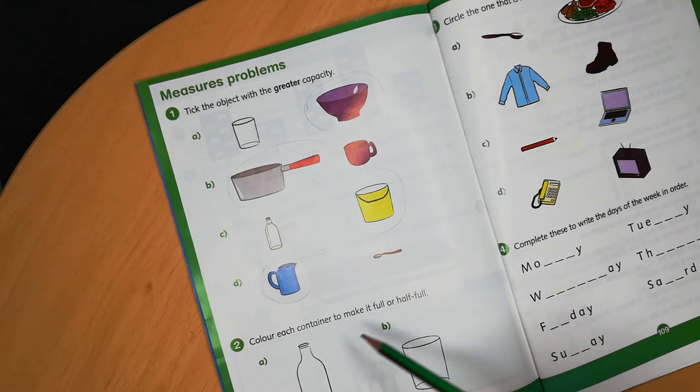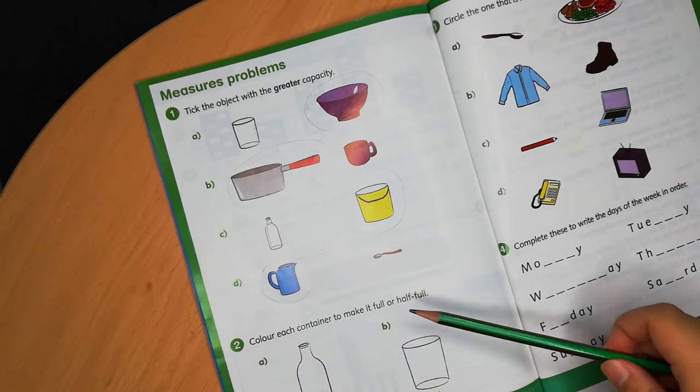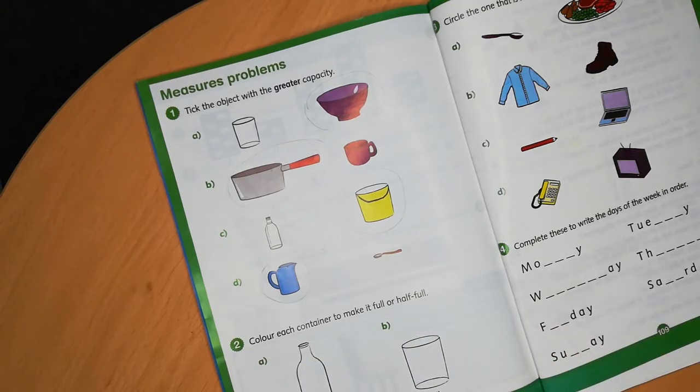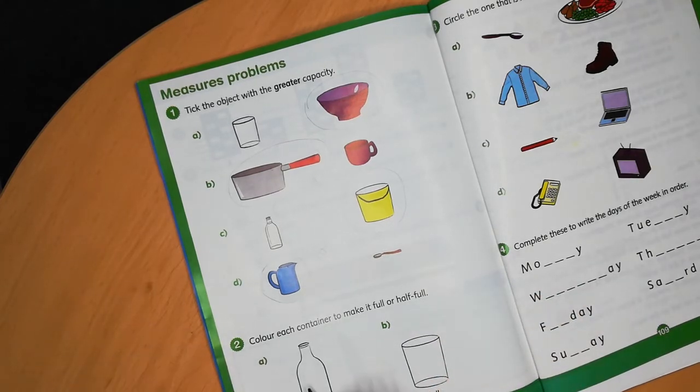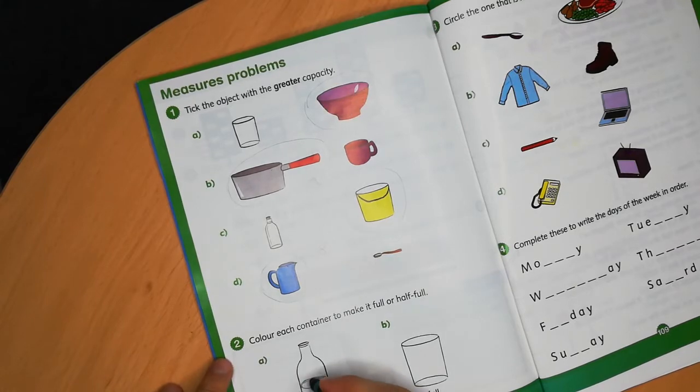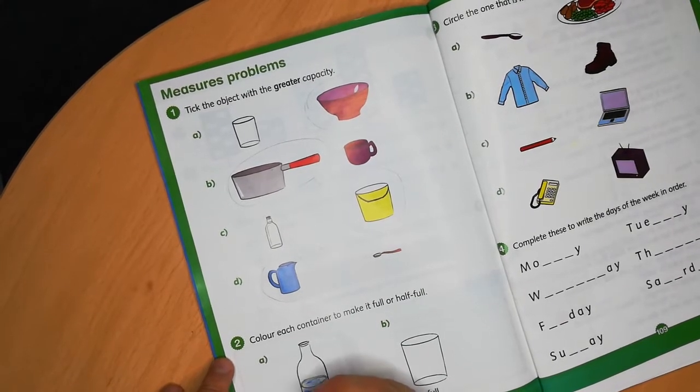Okay, color each container to make it full or half full. So of course we take out the blue color again. Okay, so make sure you have your colors with you. Now this one's going to be half full. So I'm going to draw a line here to know where to stop, and then recolor them.